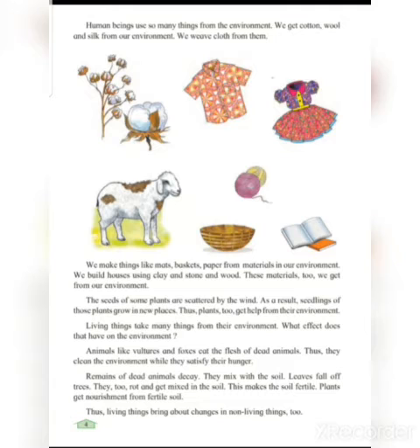Okay, now see next paragraph. Living things take many things from their environment. What effect does that have on the environment? Yes, now we saw how living things take many things from the environment. So it does have some effect on the environment.